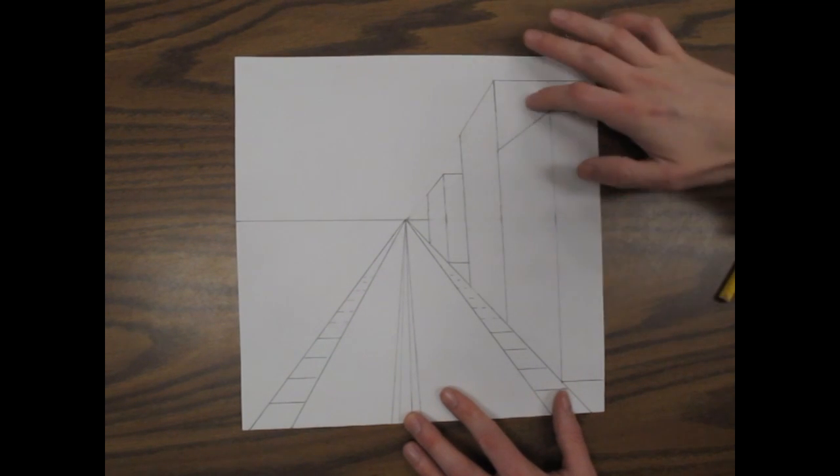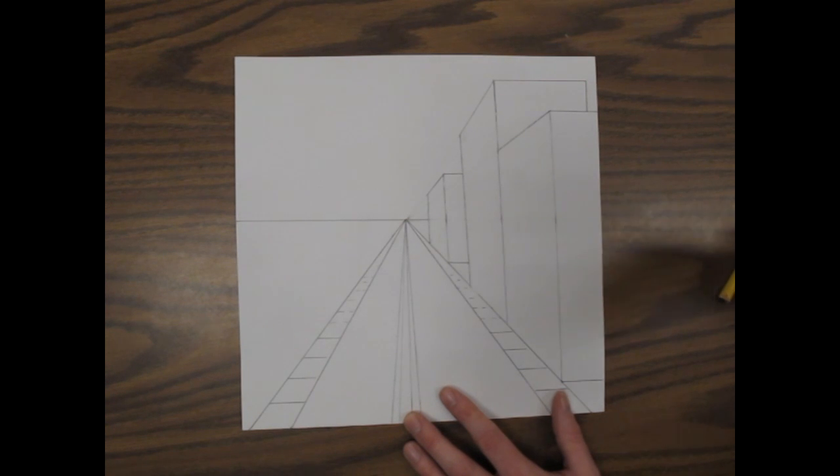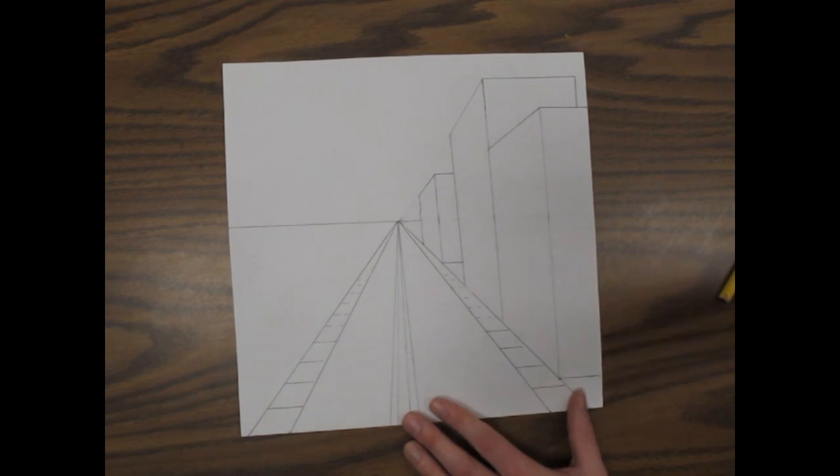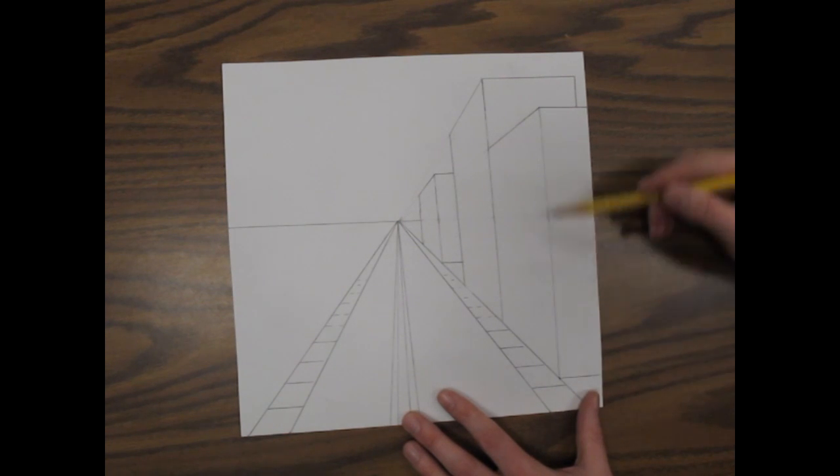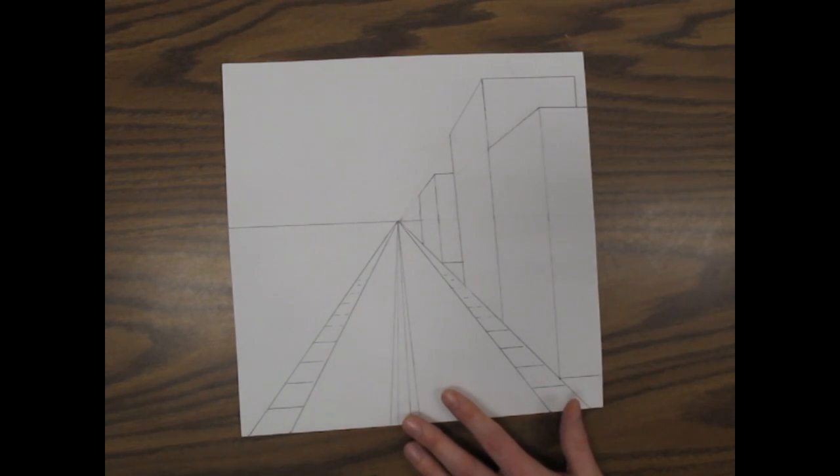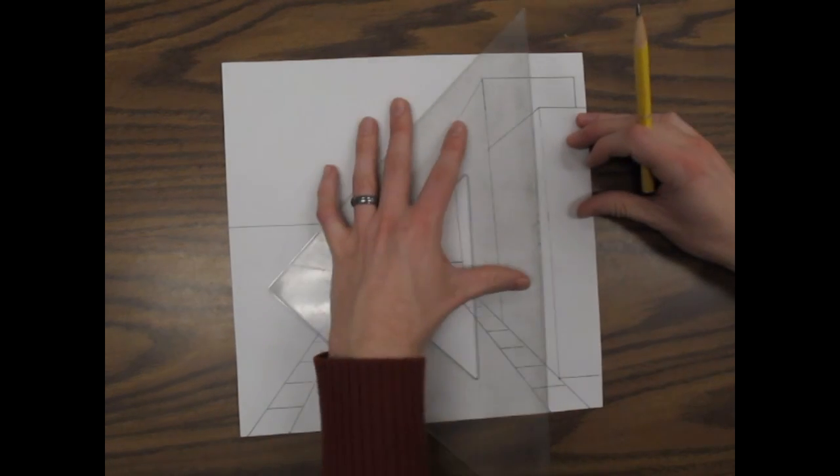For these parts that face the viewer or face you as the artist, the only lines you use are vertical and horizontal, just like the rectangle is made here. Okay, so no lines to the vanishing point.